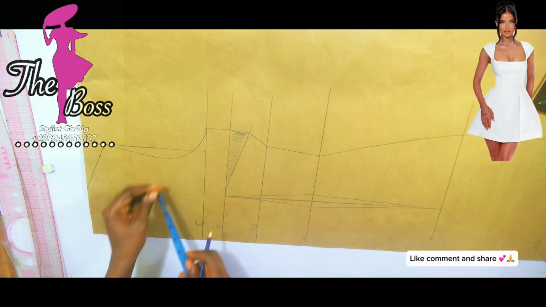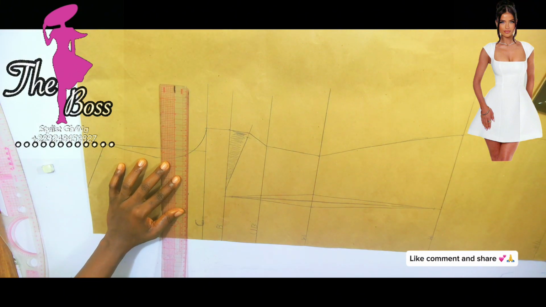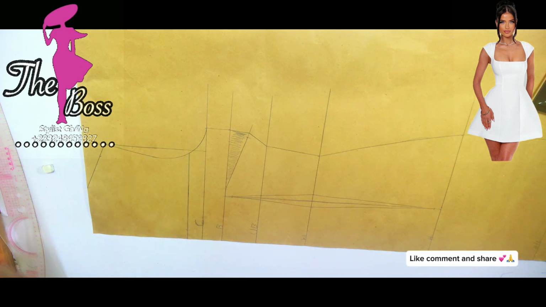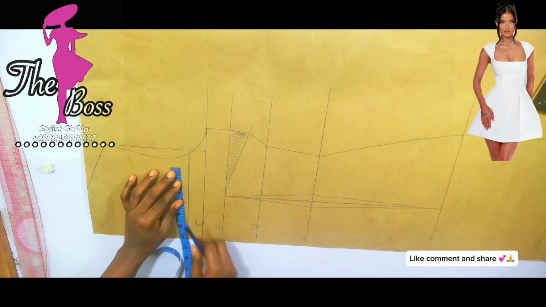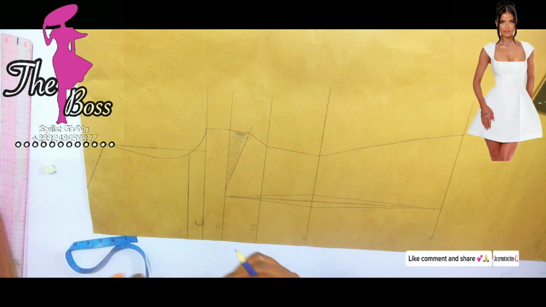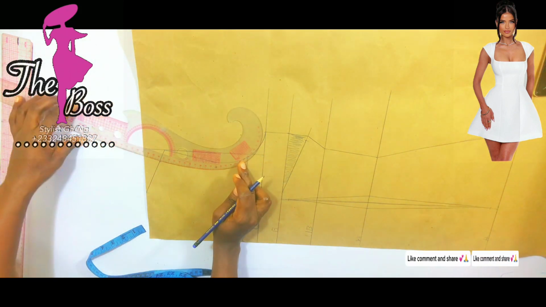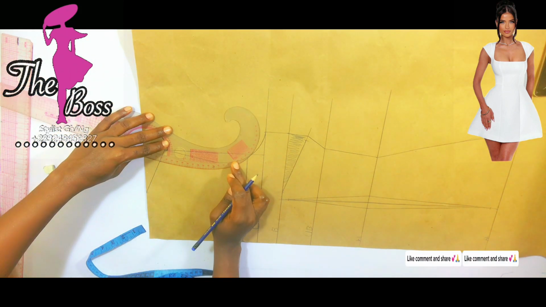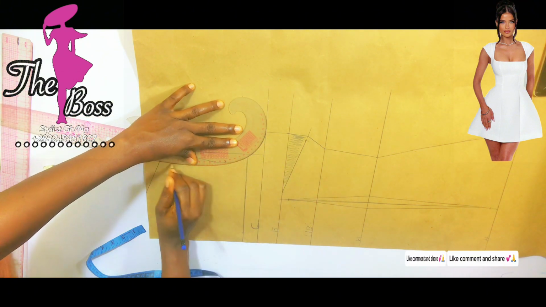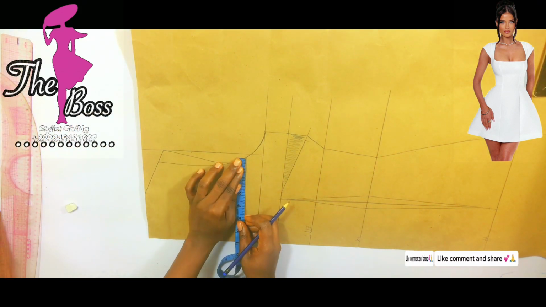You can choose to make this as deep as you want. So from the armhole part, I'll be coming in by, okay, from the shoulder part, I'm going to measure the width of the neckline. Okay, you can just maybe remove 1 inch or 1.3 from your shoulder part and connect it and recreate your armhole so that it will go into the armhole very well.